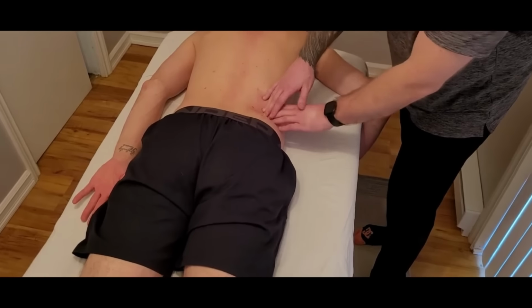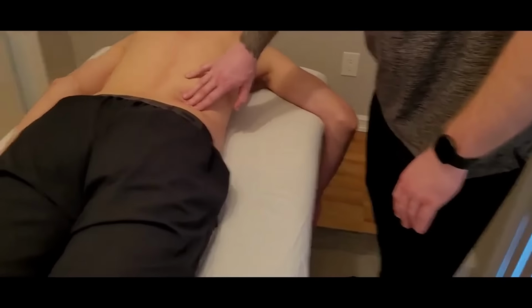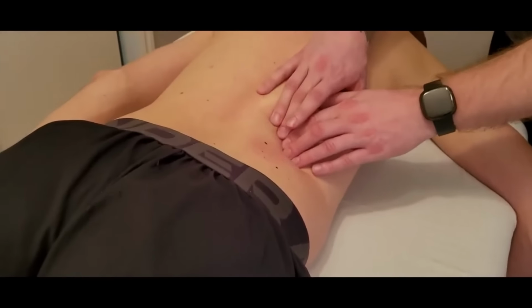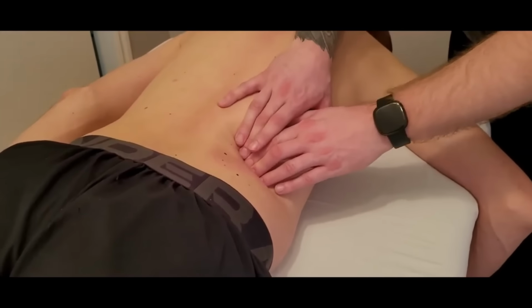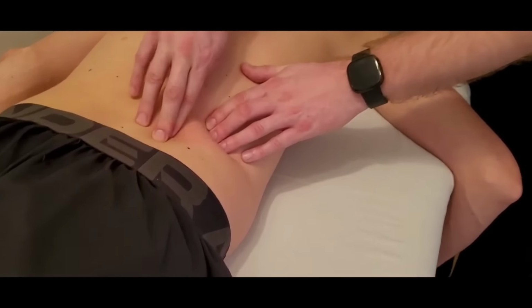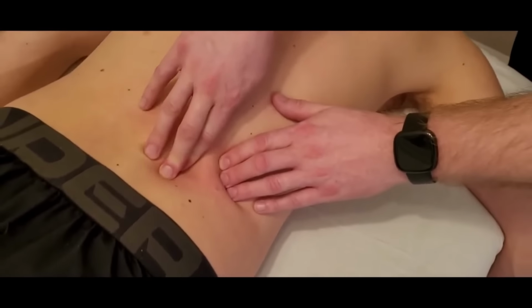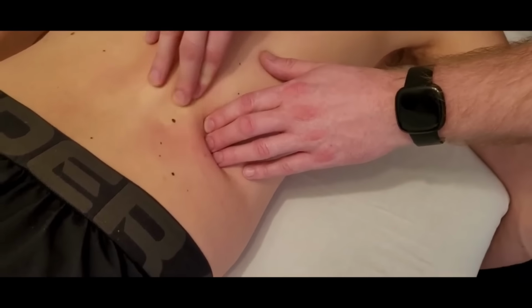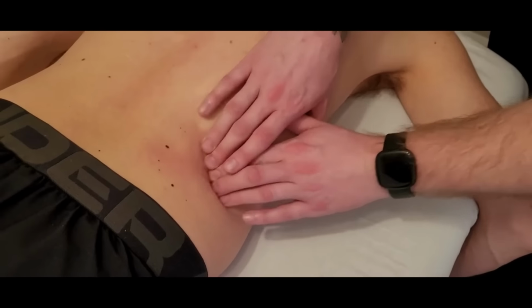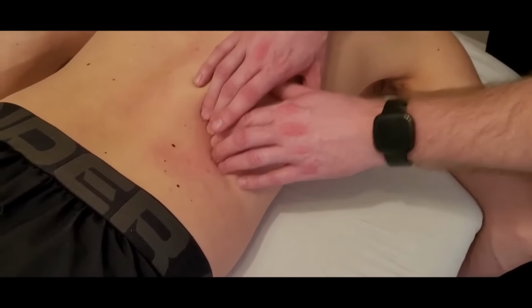So there's quite a bit of function of the Quadratus Lumborum here. I'll just finish off by contacting the last attachment as we discuss the actions just after that. So we've had iliac crest, iliolumbar ligament, the transverse processes of lumbar 4, 3, 2, 1, and lastly the inferior surface of rib number 12 here.